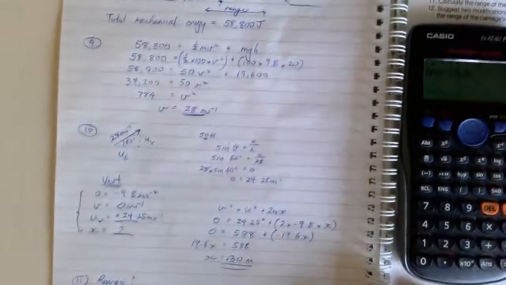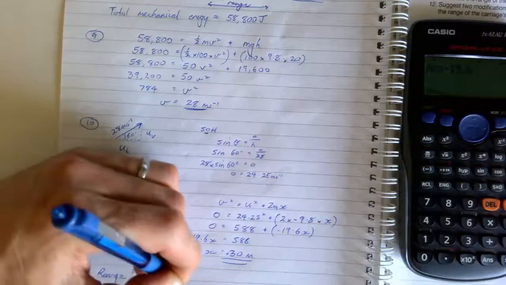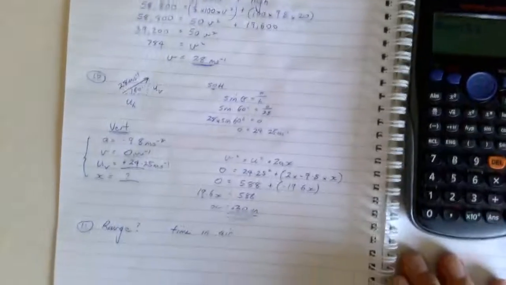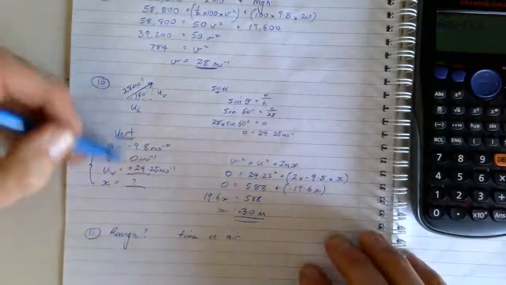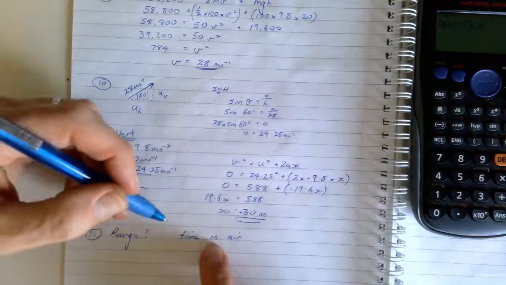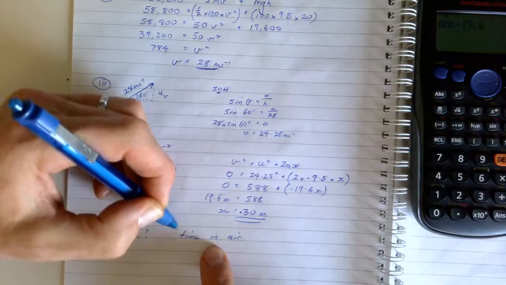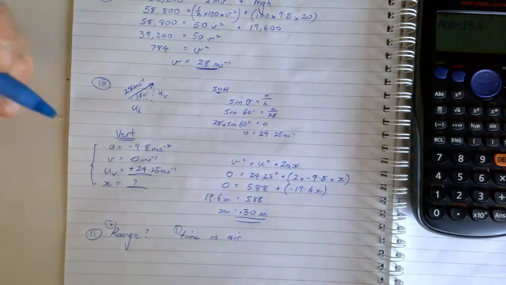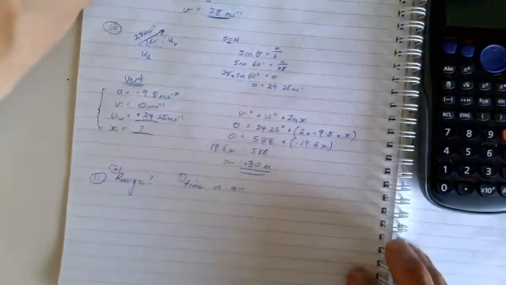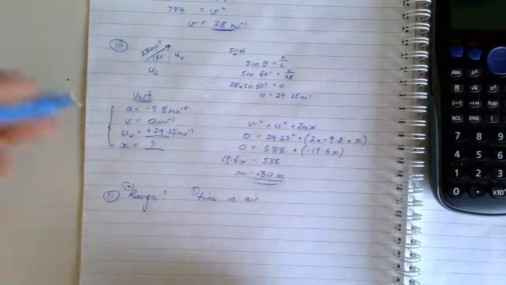To find the range, I need to know the time in air. And the time in air is entirely dictated by vertical data. So let's find this first, the time in air, and then we can find the range second. So time in air is what we are after. Let's do that.